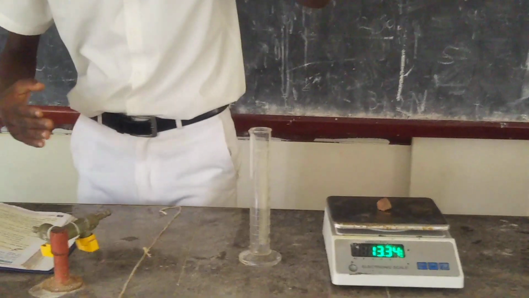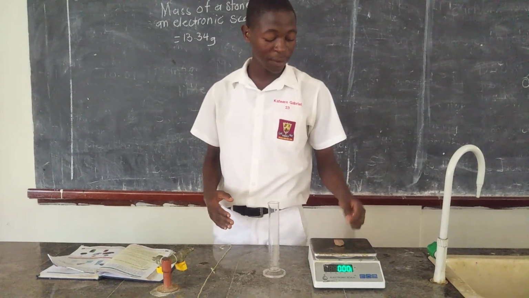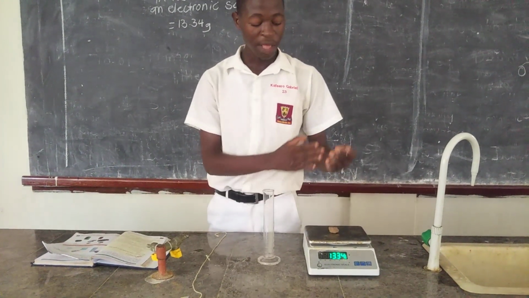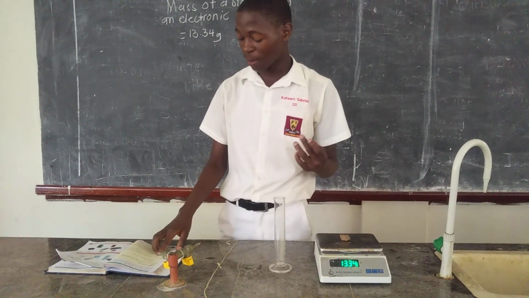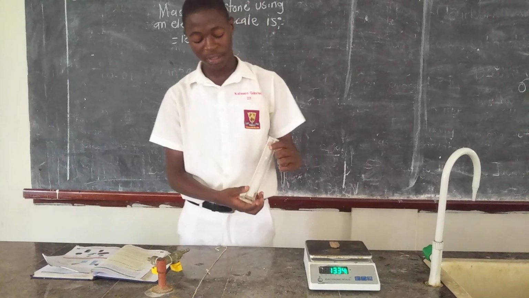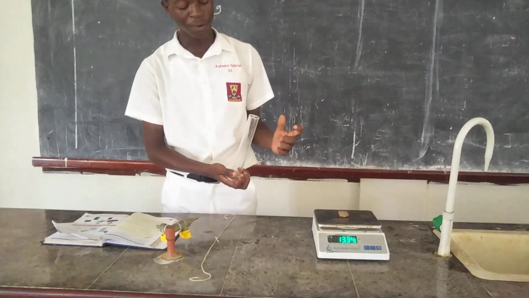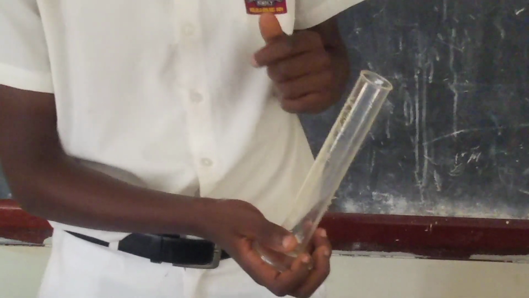After measuring the mass of the stone by placing it on an electronic scale, that is the mass of it. So our next procedure is to pour 50 centimeters cubed of water into our measuring cylinder. Then we also record our findings. We also record the mass of the stone.